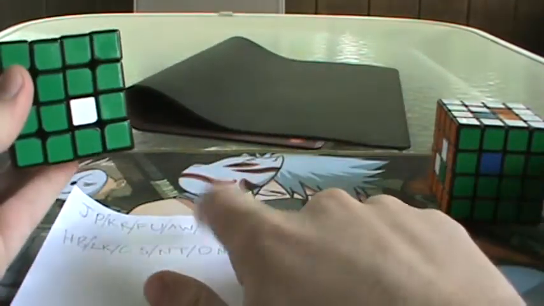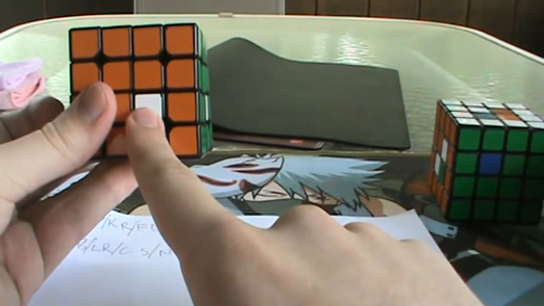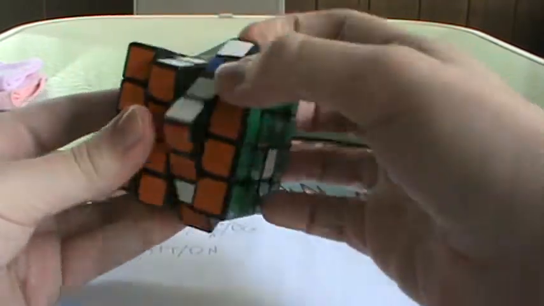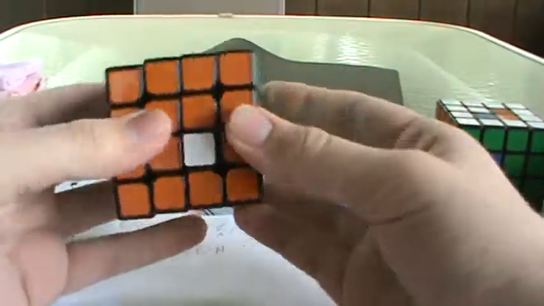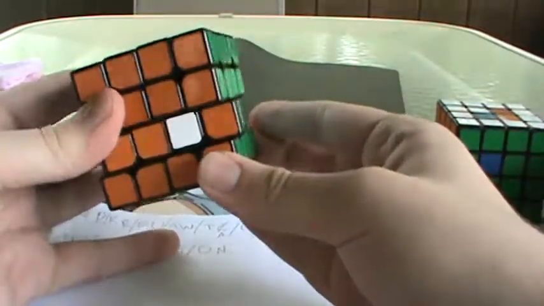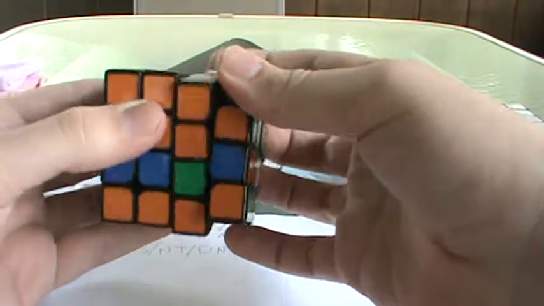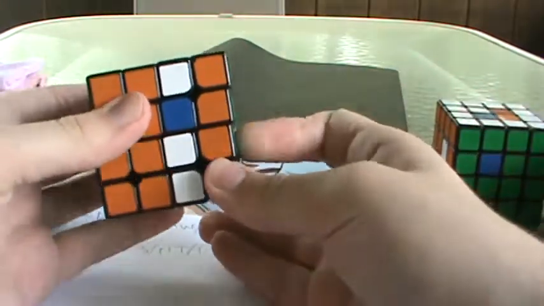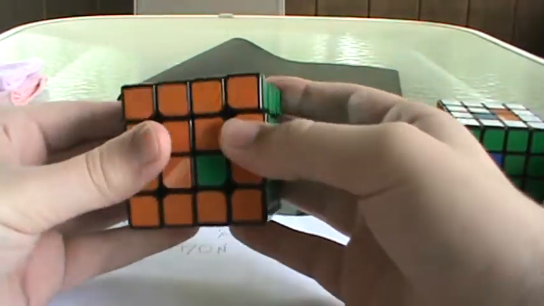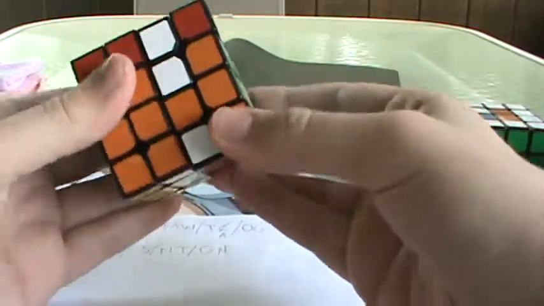Then we have T. T is right here. T is a lower right center. Normally we do an F prime, but that will move it out of the way. So we need to move this out of the way, so that when you bring the slice down, you can move it in. Move it in the slice, bring the slice back up. U2, undo set of moves.